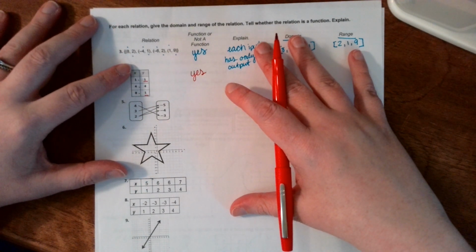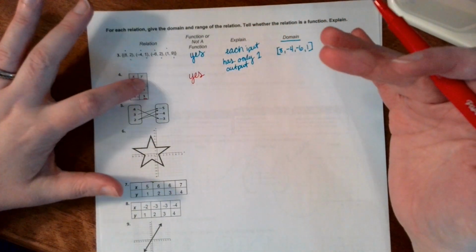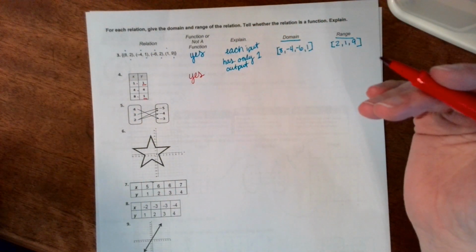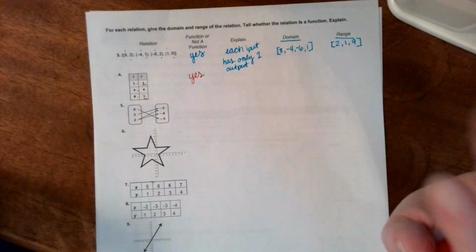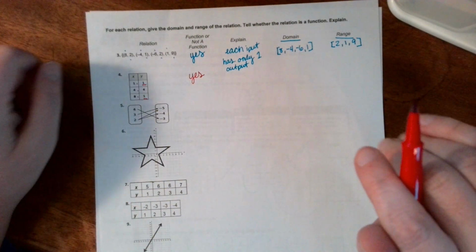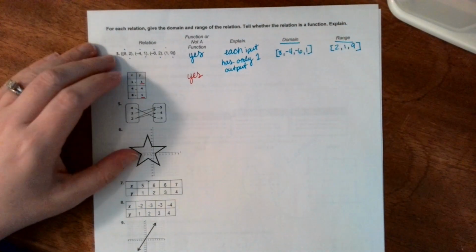Now there's a double standard for y. Y can have as many x's as they want. I don't know, it's a double standard. You know, y's a little promiscuous.